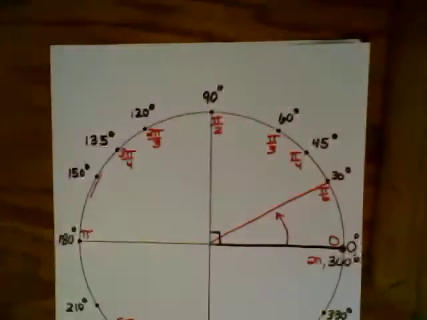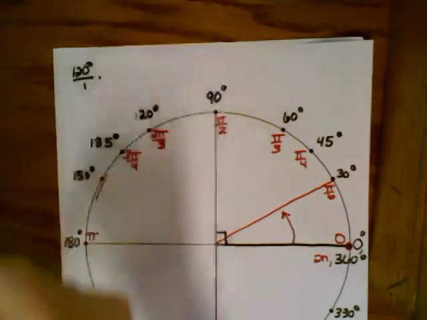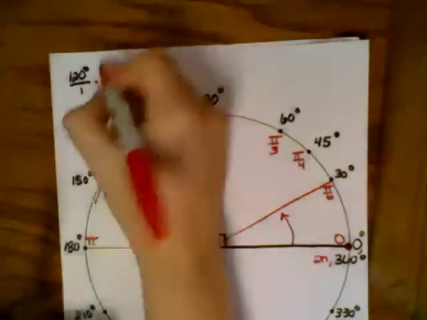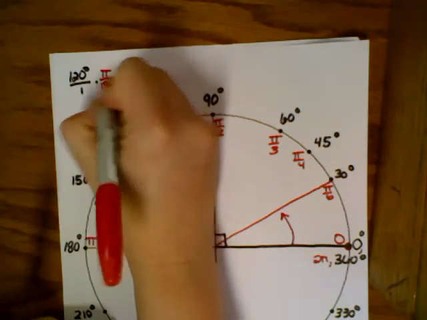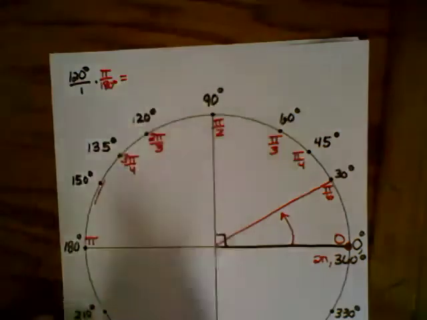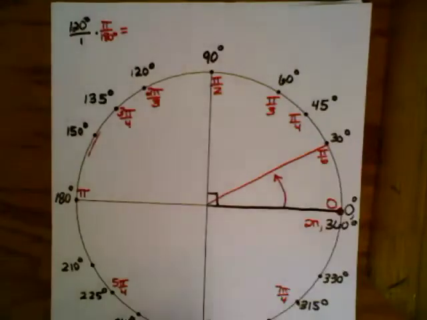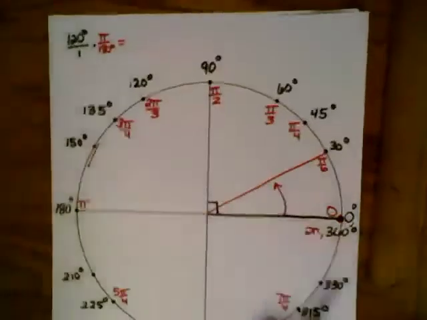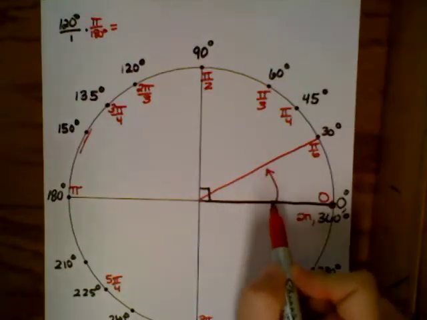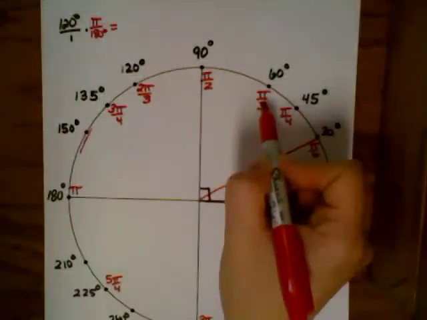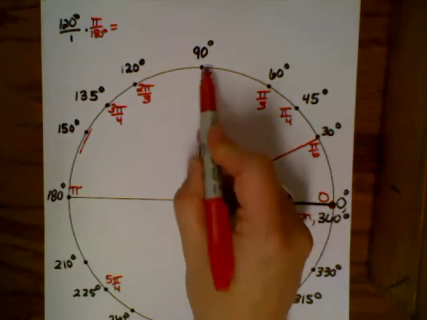A person can take degrees and multiply by pi over 180. The degrees cancel, and you can simplify and verify that my red label is correct. So we've been labeling in multiples of pi over 6. Pi over 6, 2 pi over 6 reduces. 3 pi over 6 reduces to pi over 2.